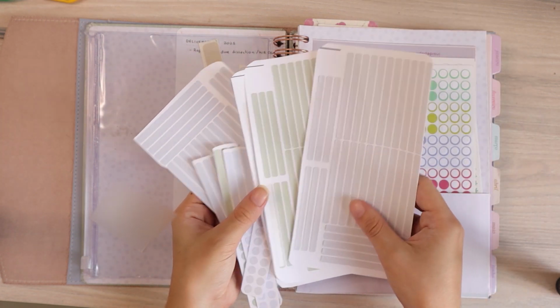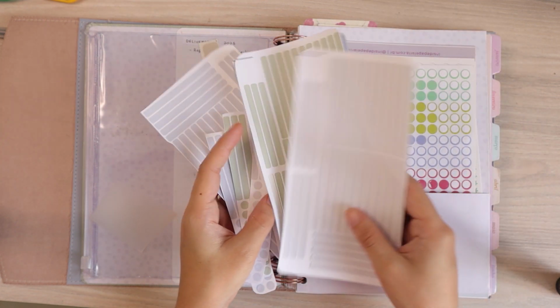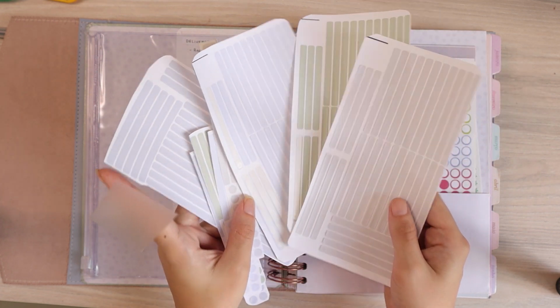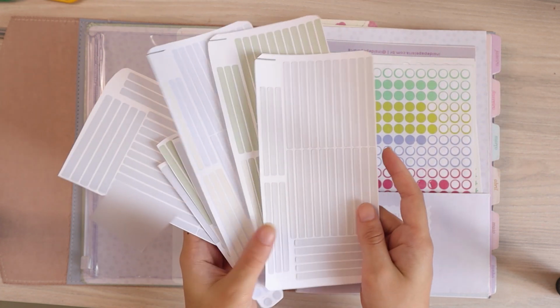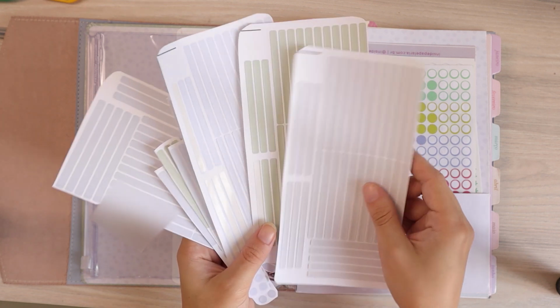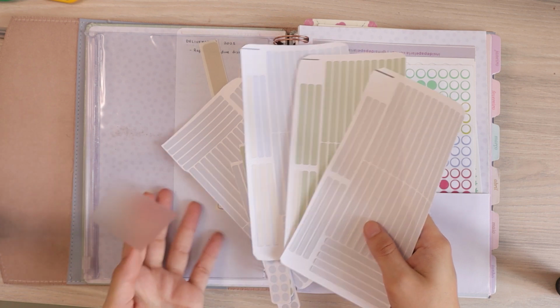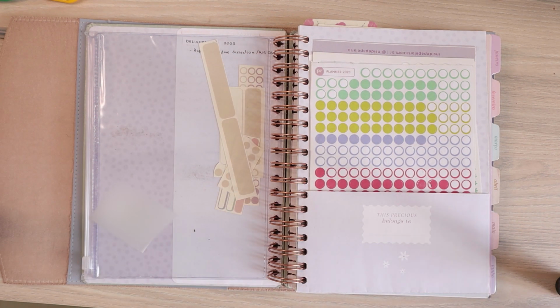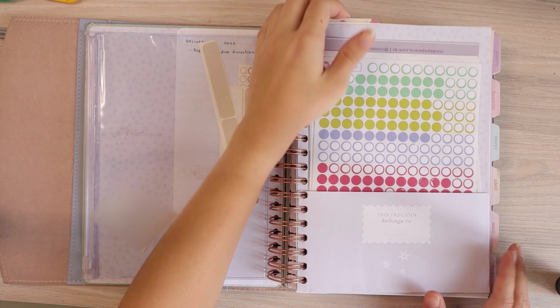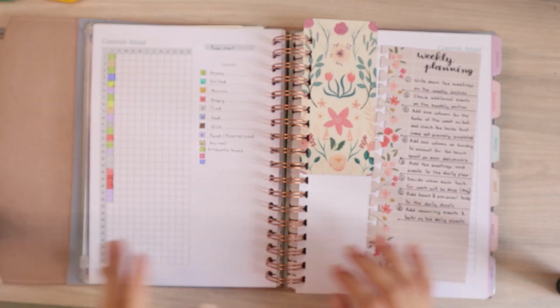So I printed these ones. Usually I use translucent or transparent stickers, but this time I decided to use these ones that are not transparent, just so you can test it out and see how I like it. Sorry for all the noise, my cats kind of destroyed our ladder.